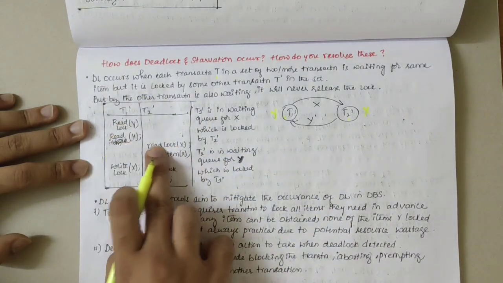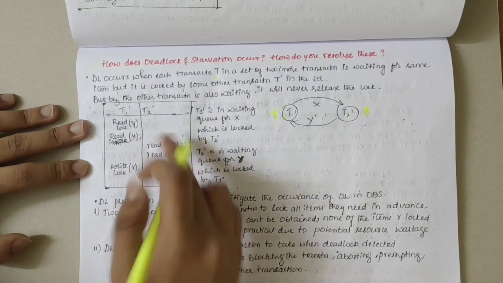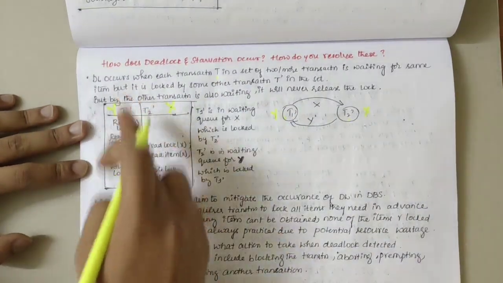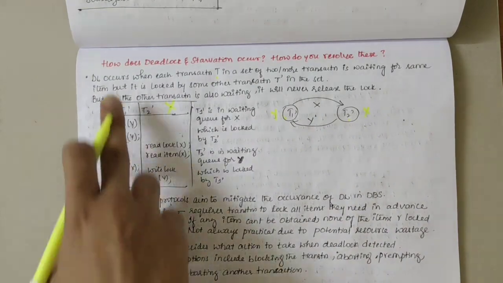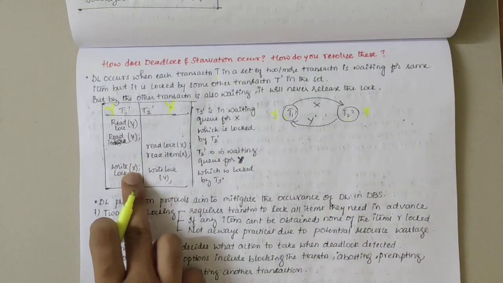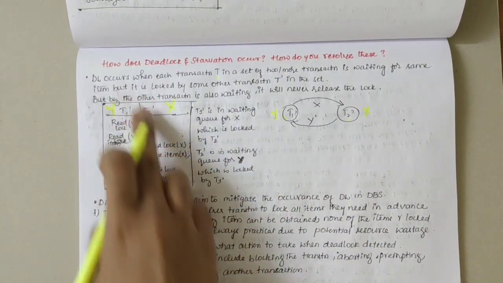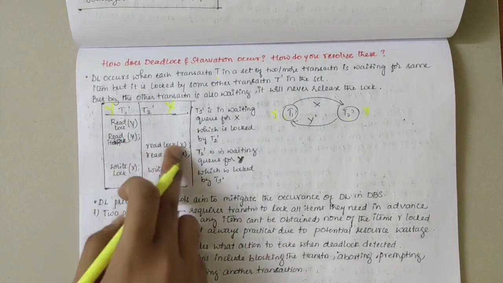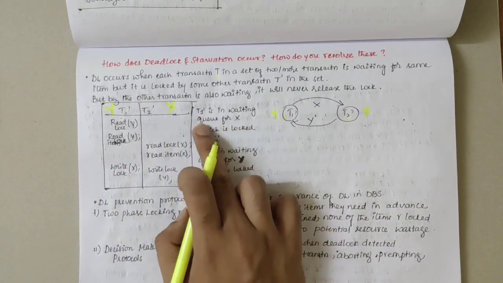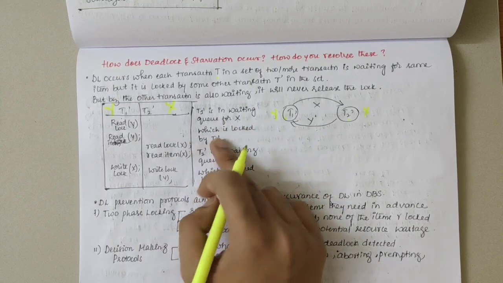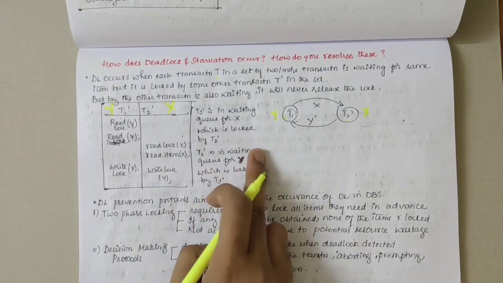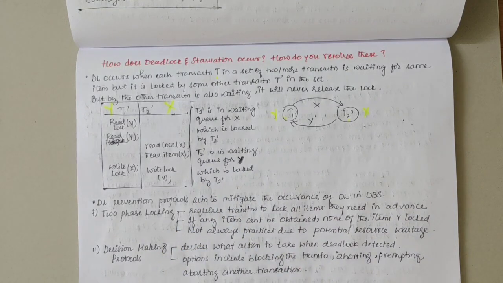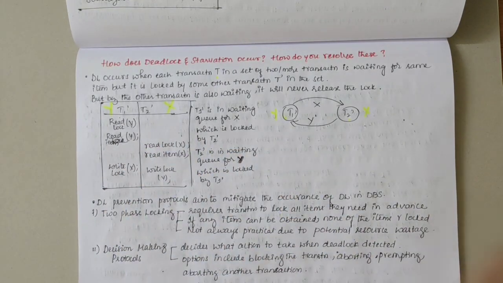Now here, read lock X, read item X. For T1 we have Y and for T2 we have X. T1 wants to acquire the value of X and T2 wants to acquire the value of Y. But that won't happen, because T1 is in the waiting queue for X, which is locked by T2, and T2 is in the waiting queue for Y, which is acquired by T1. So in this condition, deadlock occurs.